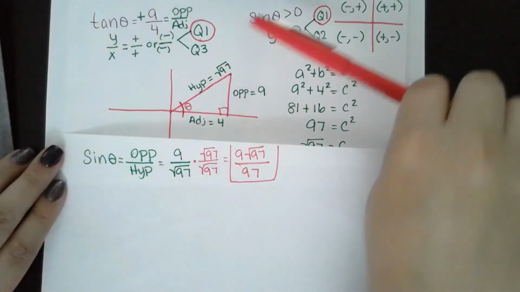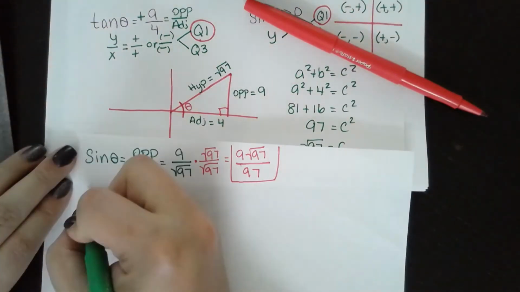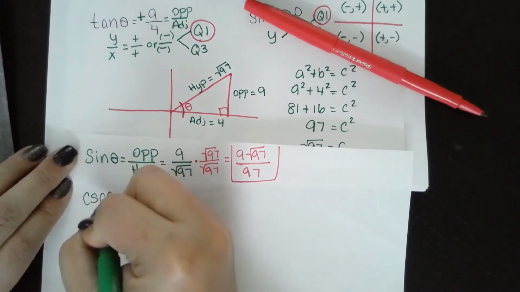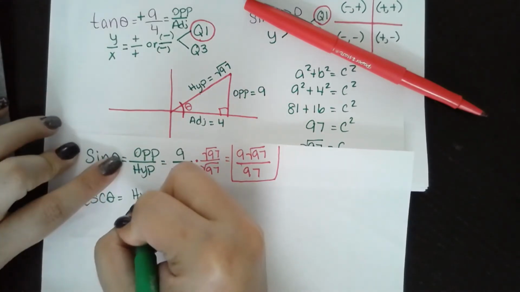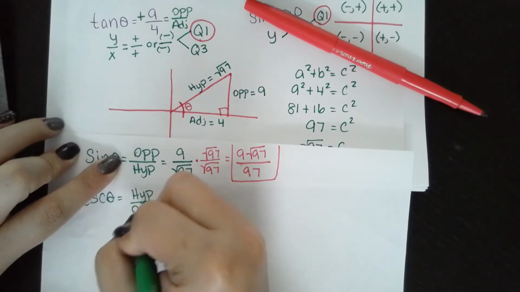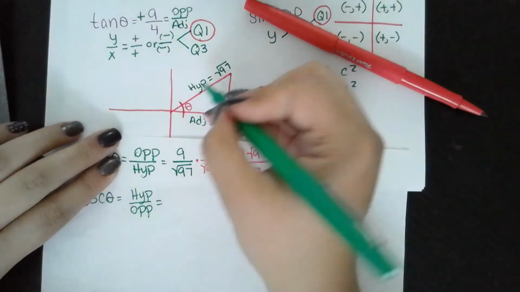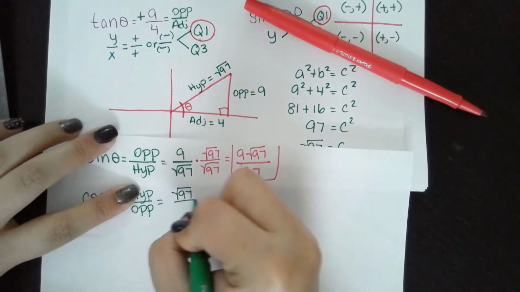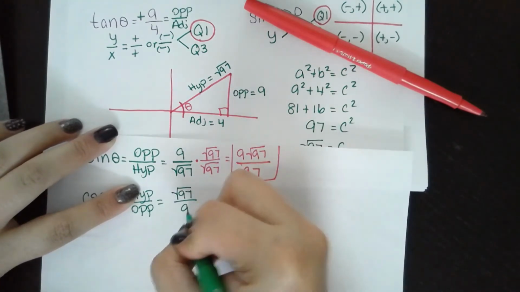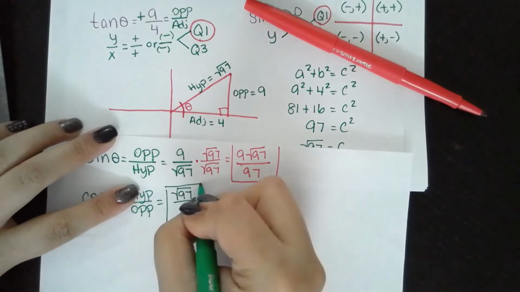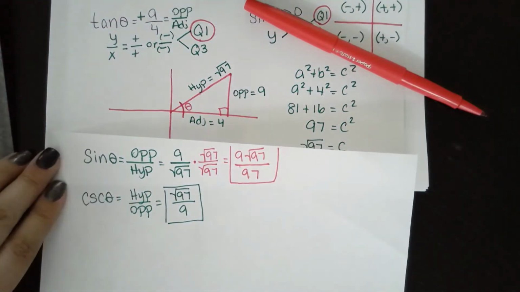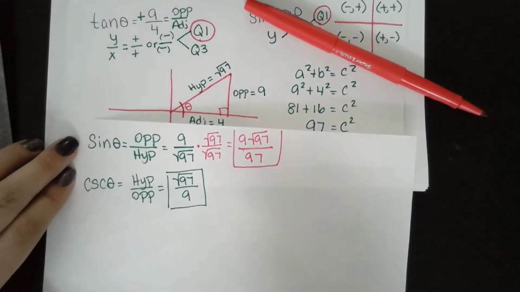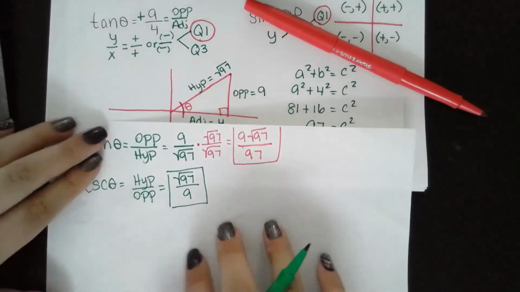Cosecant is what I always do right after sine, because cosecant is the reciprocal. It's hypotenuse over the opposite side. The hypotenuse is the square root of 97, and the opposite is 9. And that's done. There's no simplifying that can be done here. So 2 answers. I need 3 more.